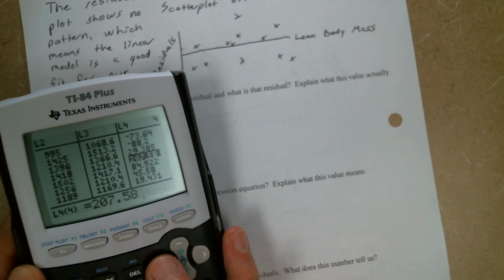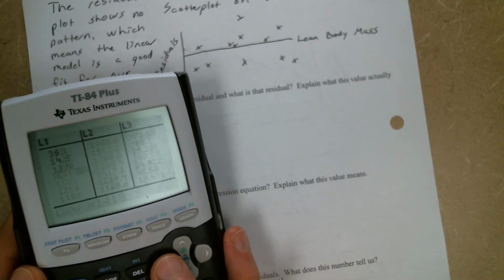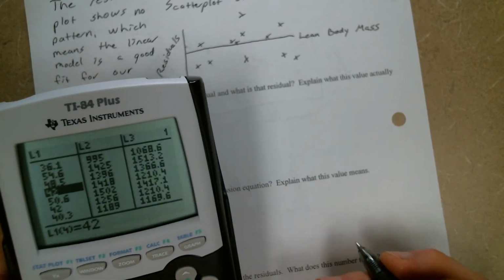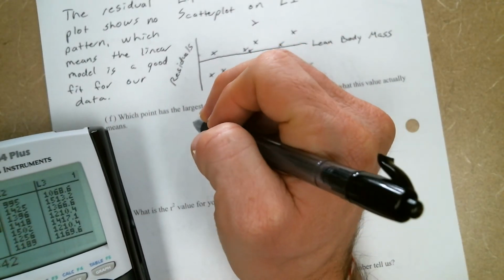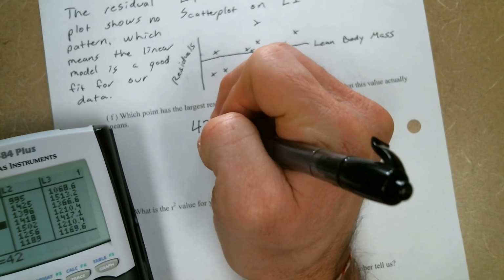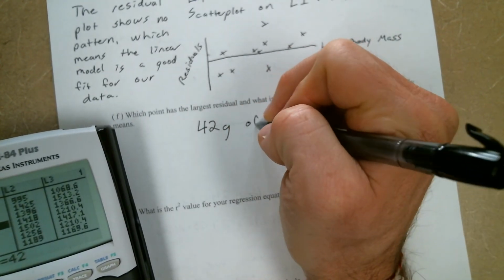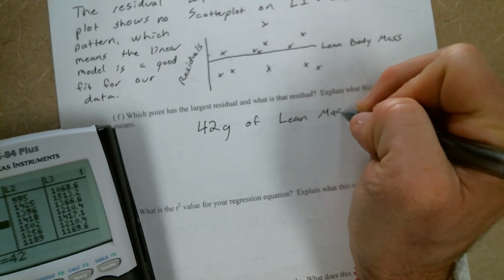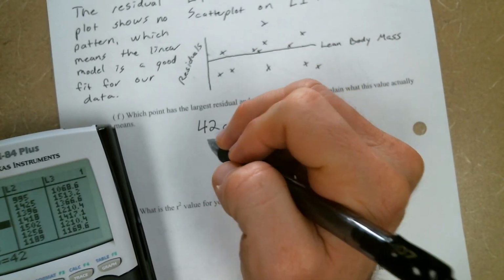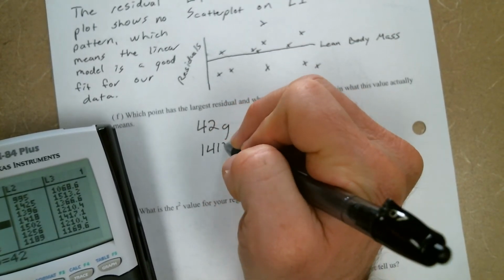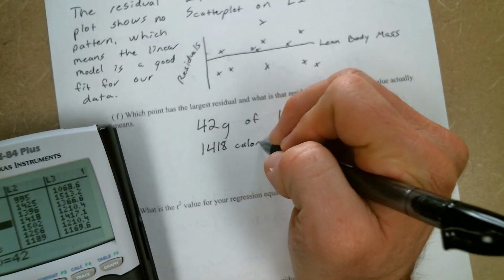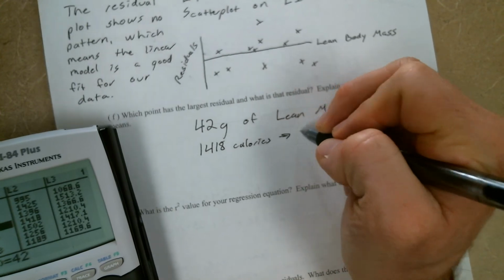All right, now what point does that correspond to? We just have to go and look at L1 and L2. So it corresponds to 42 grams of lean mass and 418 calories for the metabolic rate.